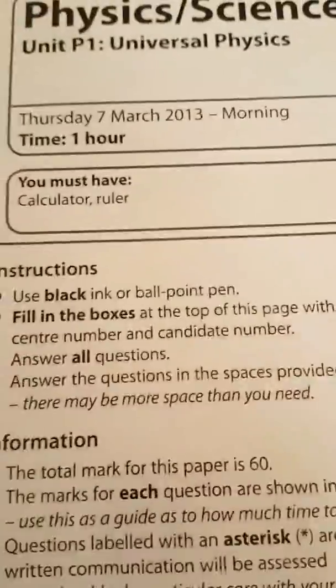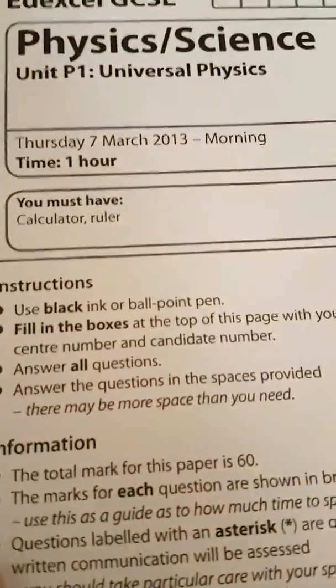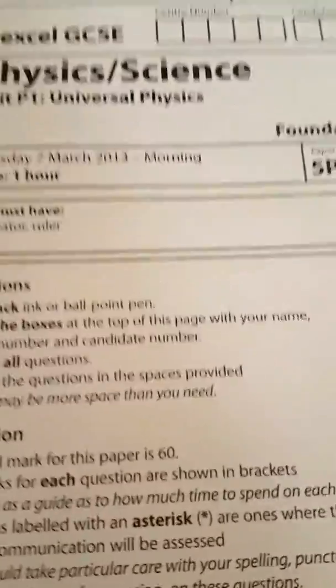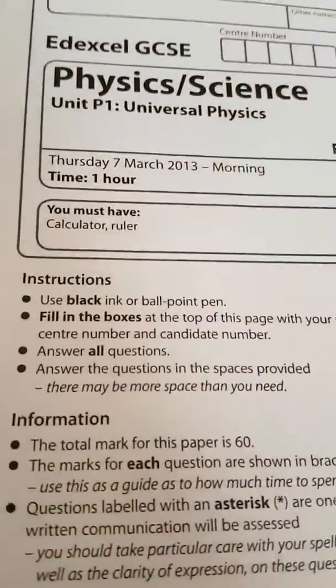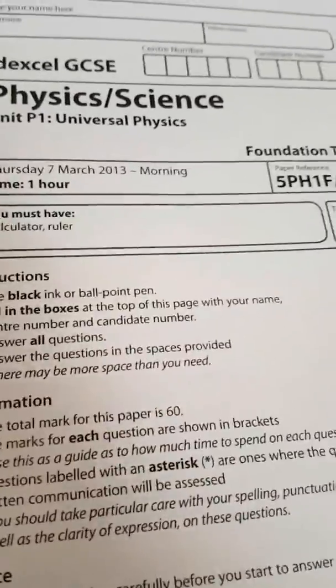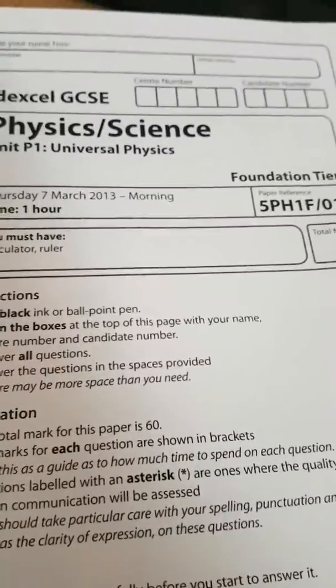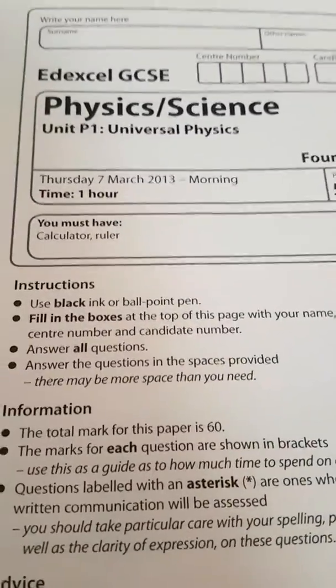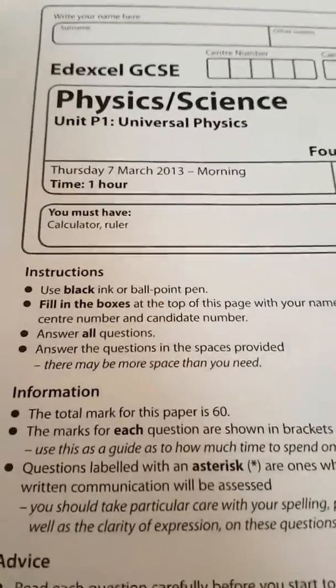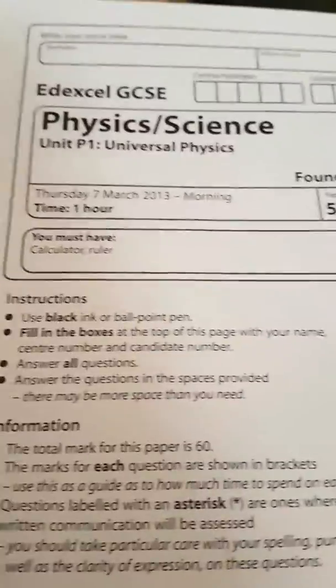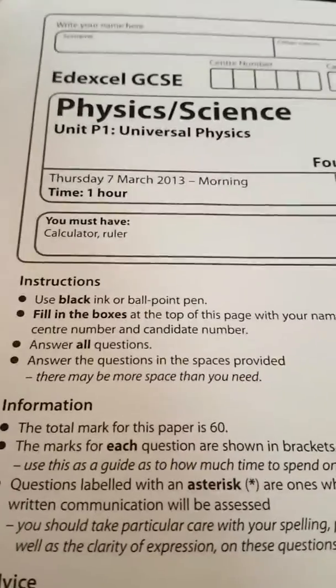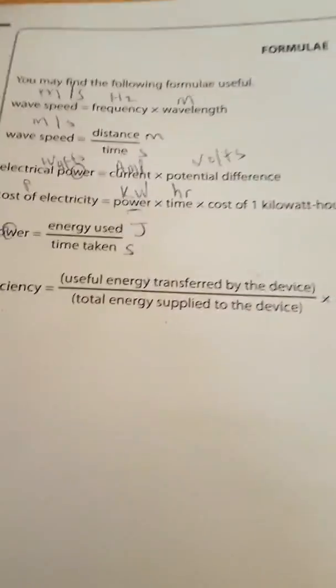Going to be starting off with the March 2013 paper. If you turn on the inside page, you're going to see some equations. What I want you to do is to just pause this video and see if you know by yourself what the units for each thing is. And I'm going to go through them. So pause the video, see if you can write down what the units are.